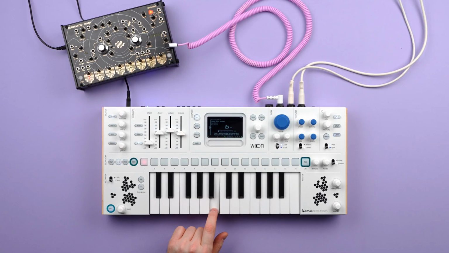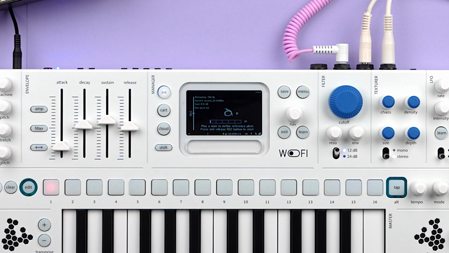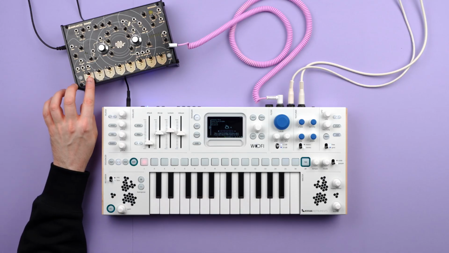While the recorder is armed, you can press any key on the keyboard. The sample root note will automatically be assigned to the last key pressed once the recording is complete. Press Rec a second time to launch the recording.